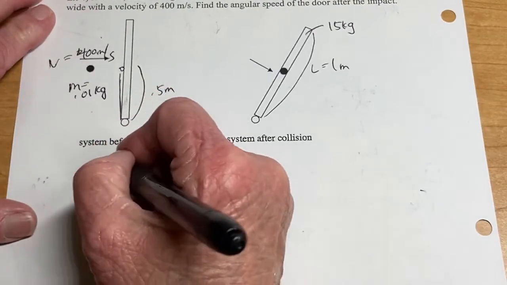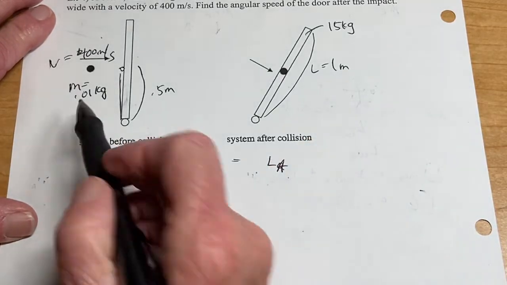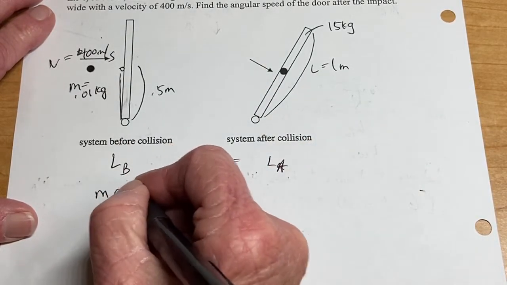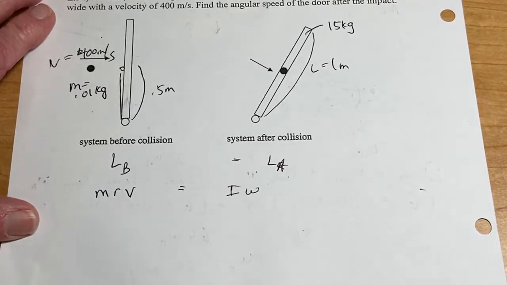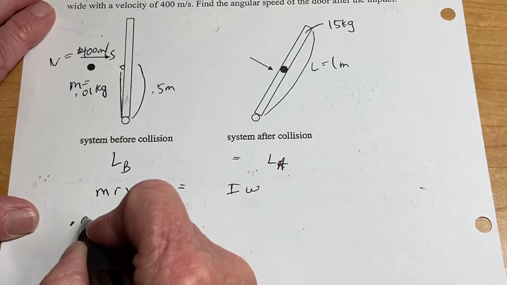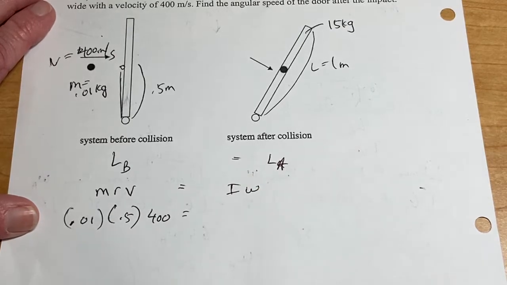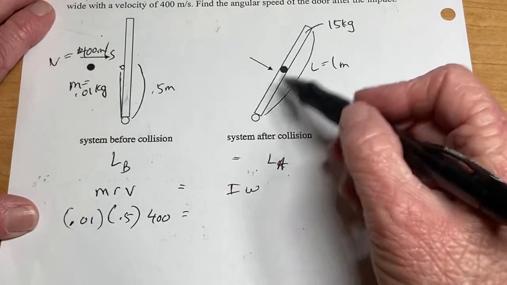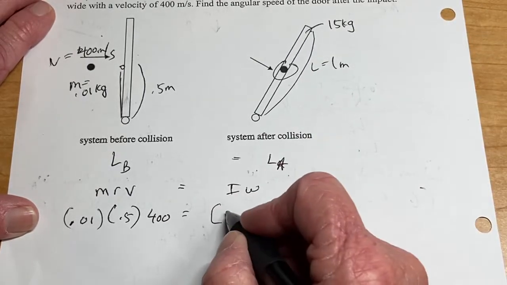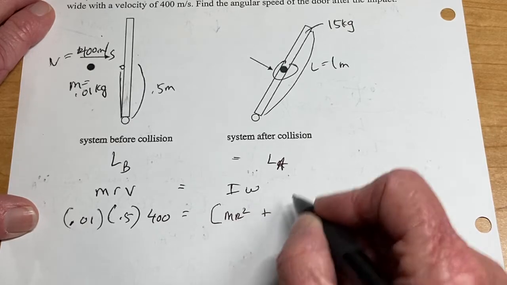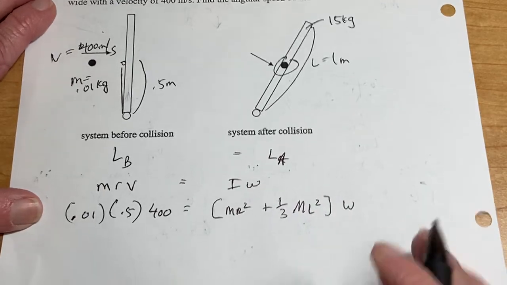All right, so L before equals L after. But the before is just a point. So this is going to be MRV. Over here, it's going to be I omega. Okay, so M, 0.01, 0.5, 400. That's everything on that side. But this I is now two things combined. There's this point and there's this door. And we know from the lab we have to do this. So this is going to be m r squared plus 1/3 m l squared times omega, because it's got a pivot at the end.